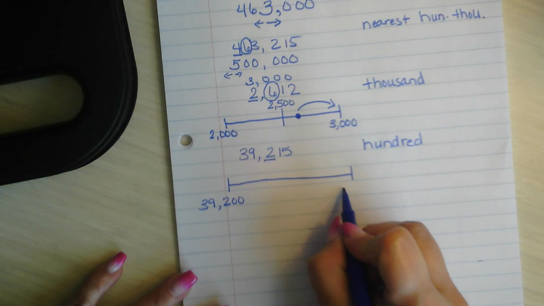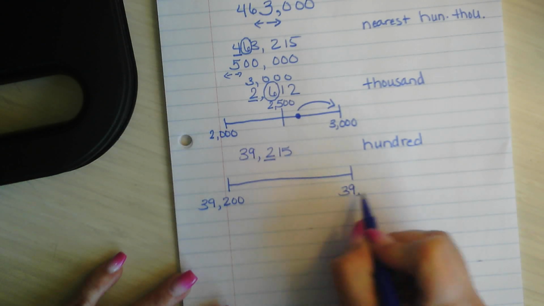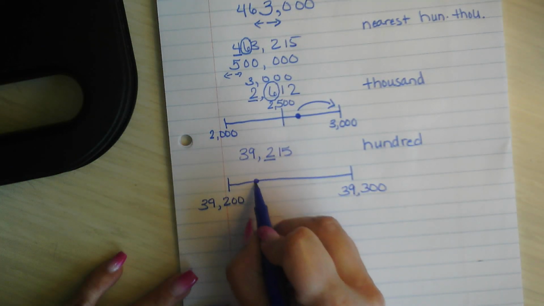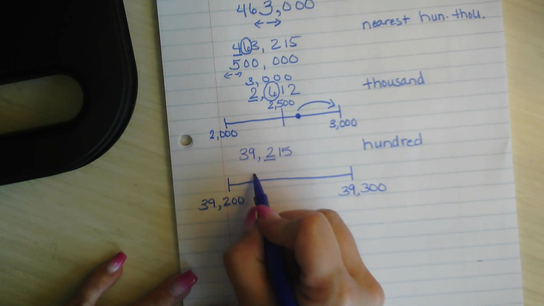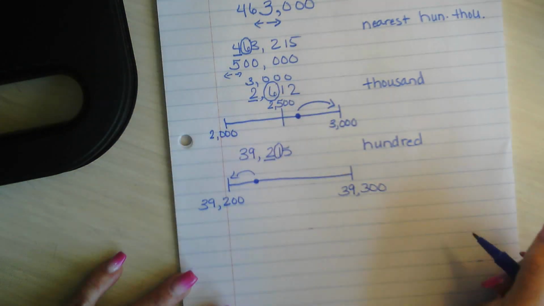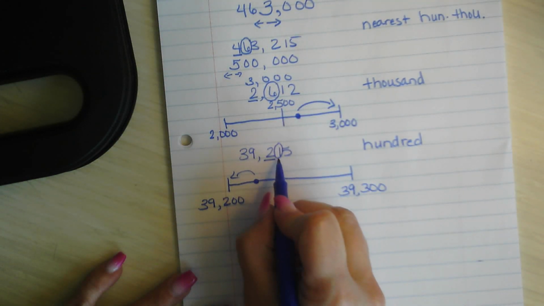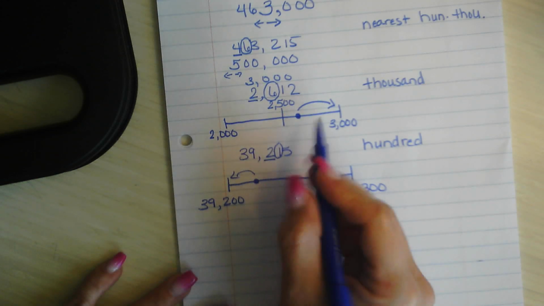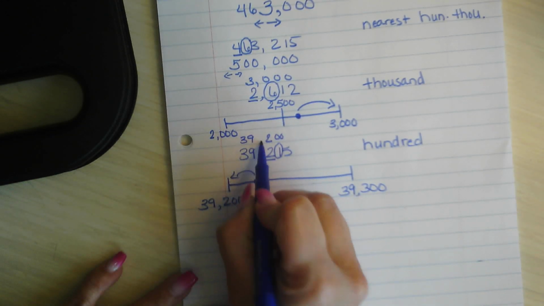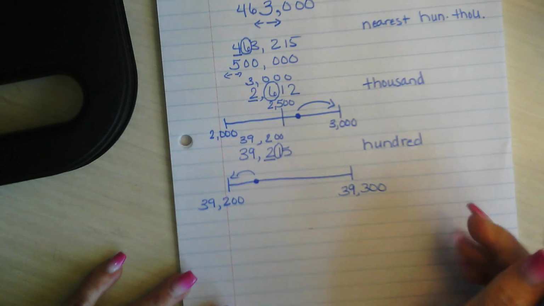The 100 that would come after this would be 39,300. And so they would put their little dot right about there. It would round down. But of course they can always check their work by doing this method that they've learned and that most of them have mastered at this point, and see that it rounds to that.